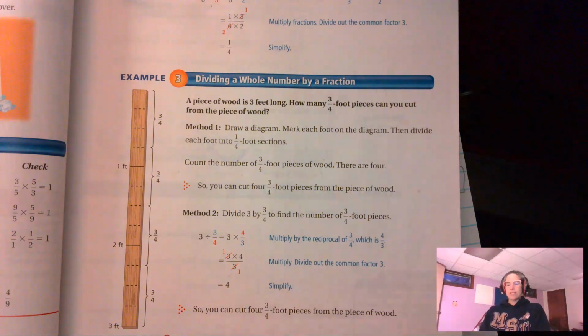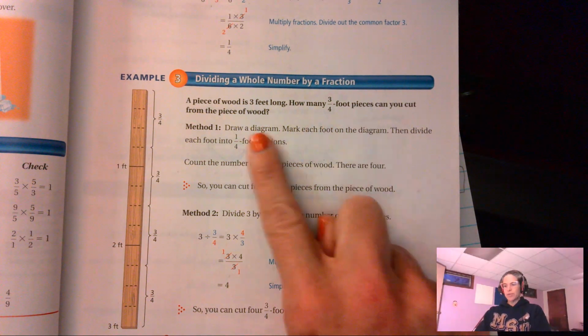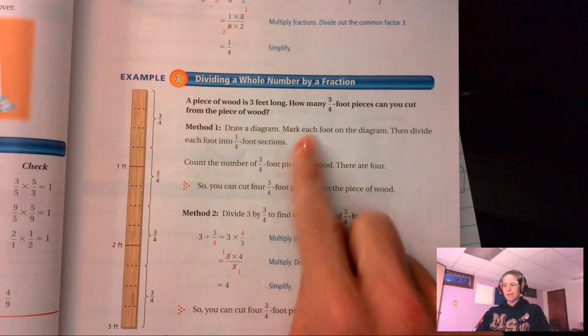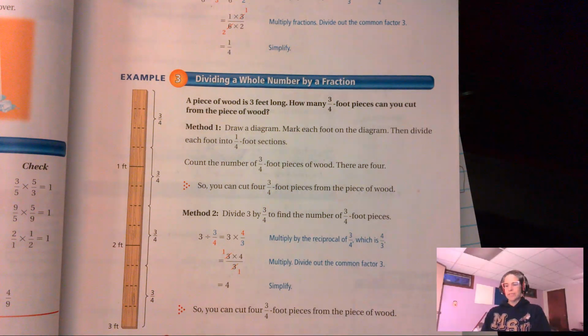Which makes sense. It wouldn't make sense if this answer was a fraction, because it says how many pieces can you cut from the piece of wood. Well, it wouldn't make sense if it was like 2/3 of a piece. No. How many total pieces? You can get 4 pieces out of that. Okay?